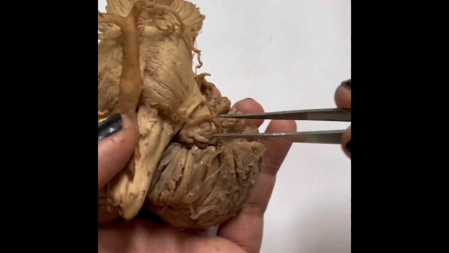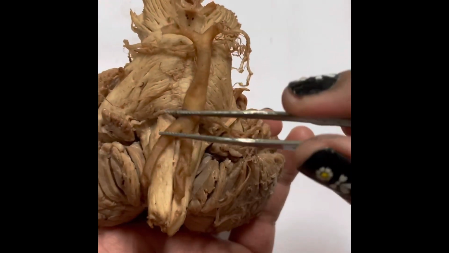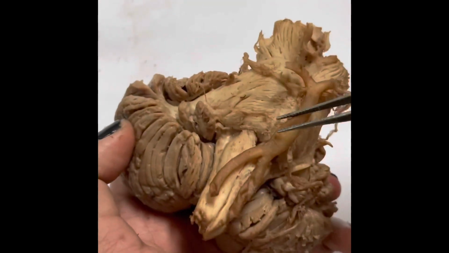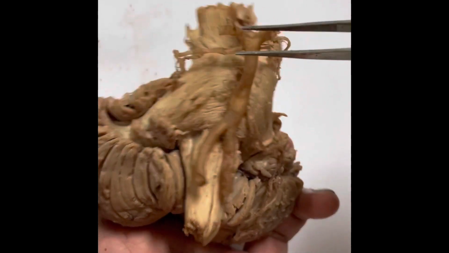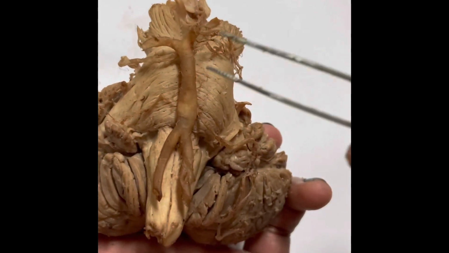Labyrinthine artery, a tortuous artery. Next, we have the pontine branches, these small branches over here. Superior cerebellar artery and posterior cerebral artery. The anterior inferior cerebellar artery is not visualized over here.